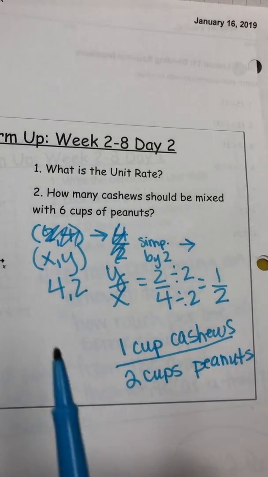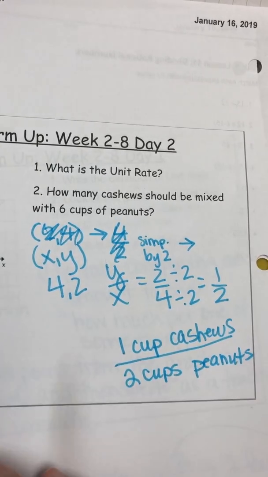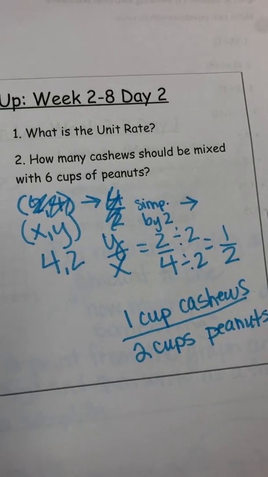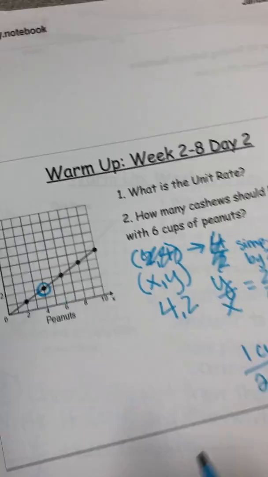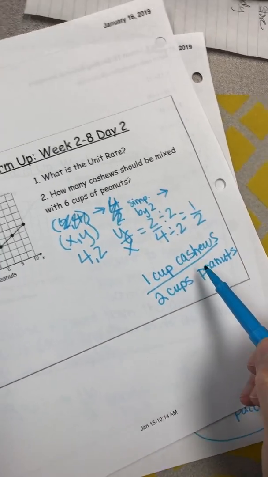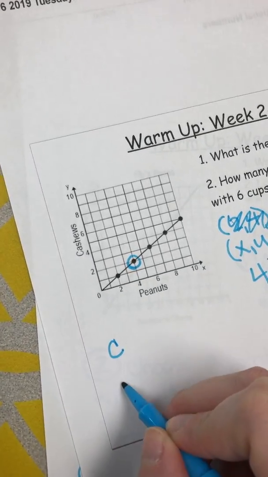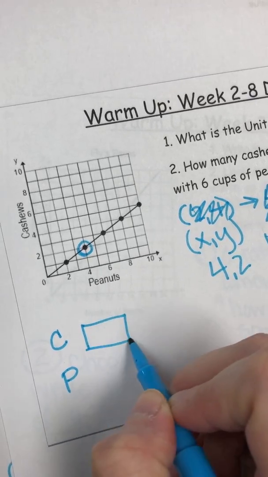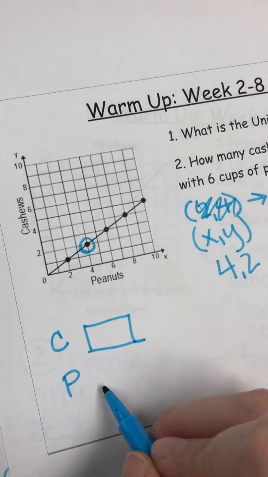Okay. So now question 2 says, how many cashews should we mix with 6 cups of peanuts? So we can solve this 2 ways. We can solve it with a bar model or with a table. I'm going to show you both. So first I'm going to go with a bar model. So we're comparing cashews to peanuts. Cashews is 1 bar. Peanuts is 2 bars.